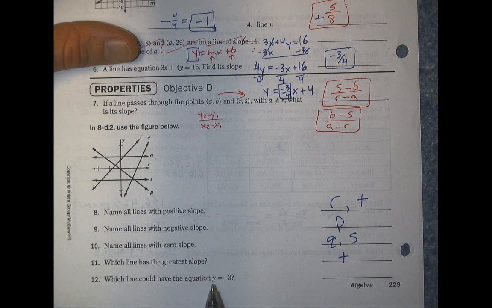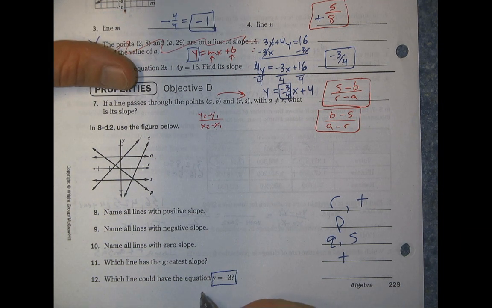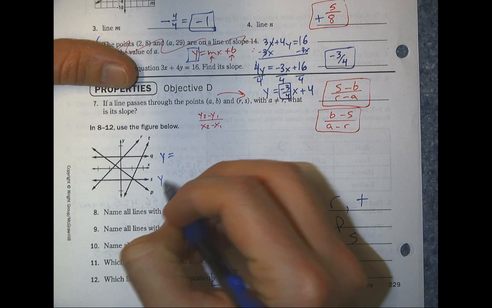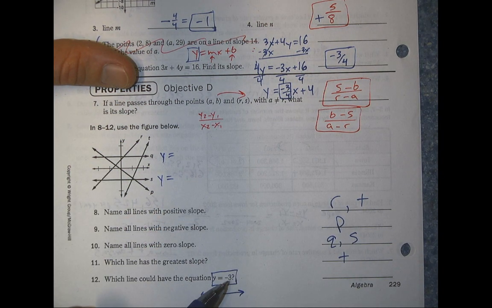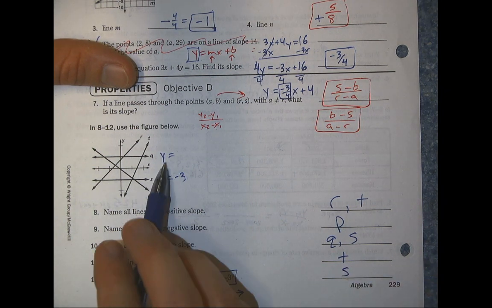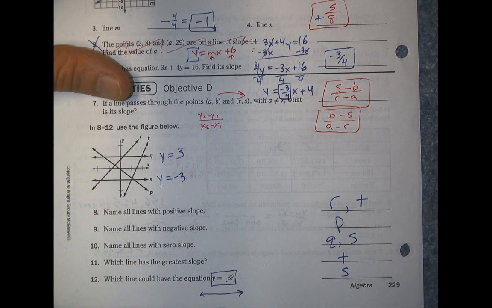Which line could have the equation y equals negative 3? So going back to a couple chapters ago, when you have a y equals, that means the y value is always negative 3. The y value is not changing, so it's going to be a horizontal line that hits the y axis. So we've got 2 of those, Q and S. Either one of these would be a y equals form equation, but only one of them is going to produce a negative number. So this could be y equals negative 3, and so the answer is S. The other would produce some kind of positive number. Okay, so the answer there is just S.